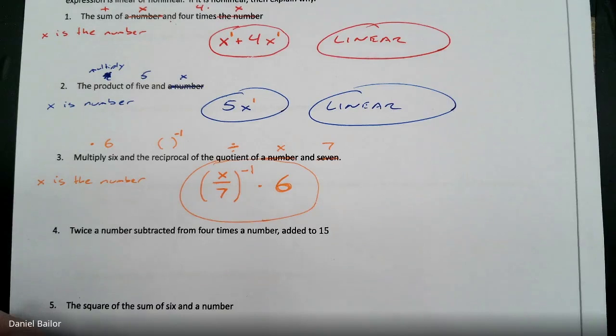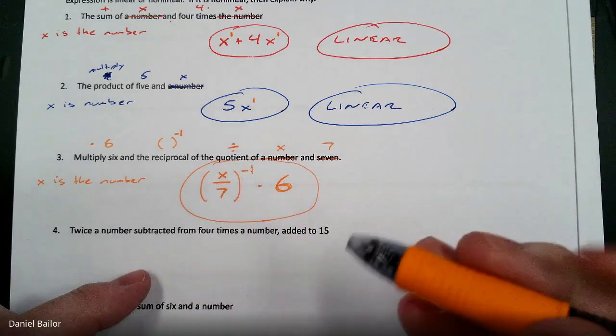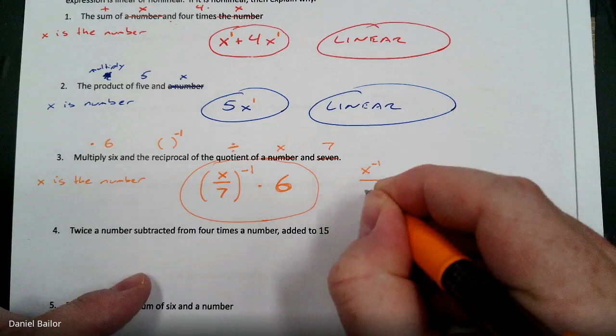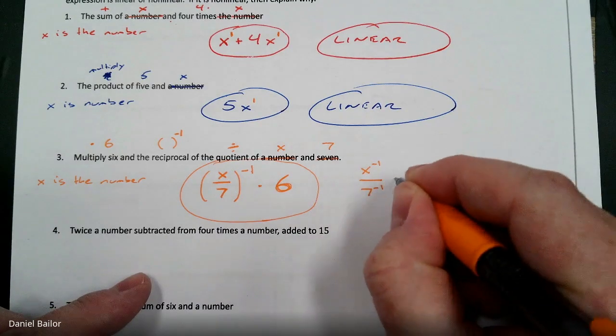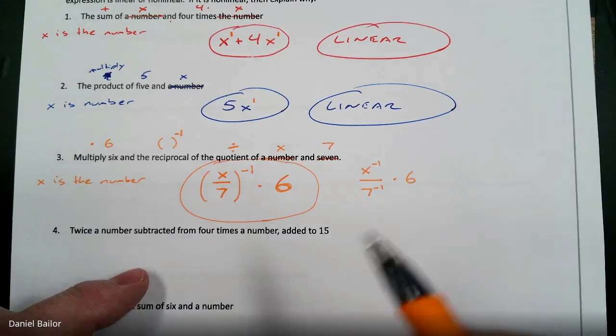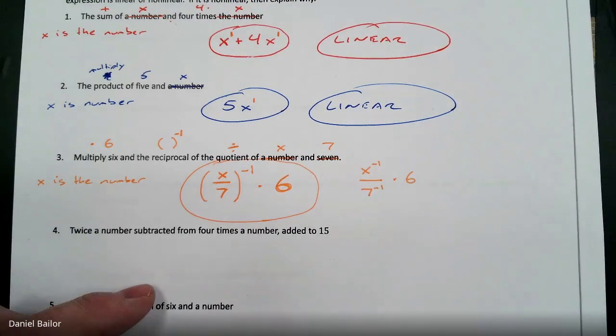And if you remember back to Module 1, negative 1 goes to everything inside. So when I pass this in, I'm going to get x to the negative 1 on top of 7 to the negative 1 times 6.